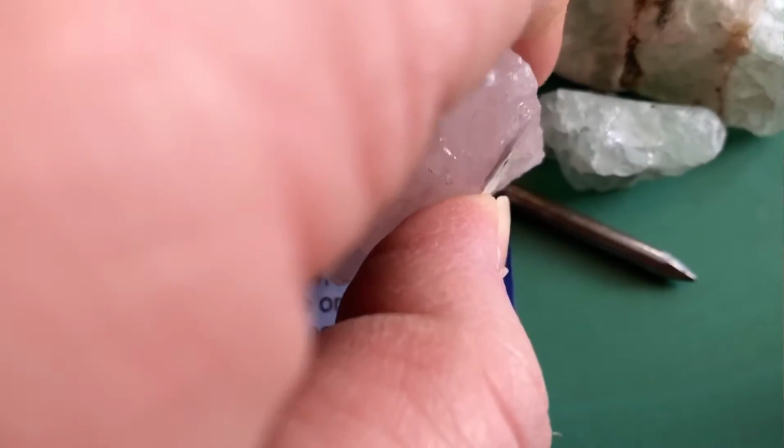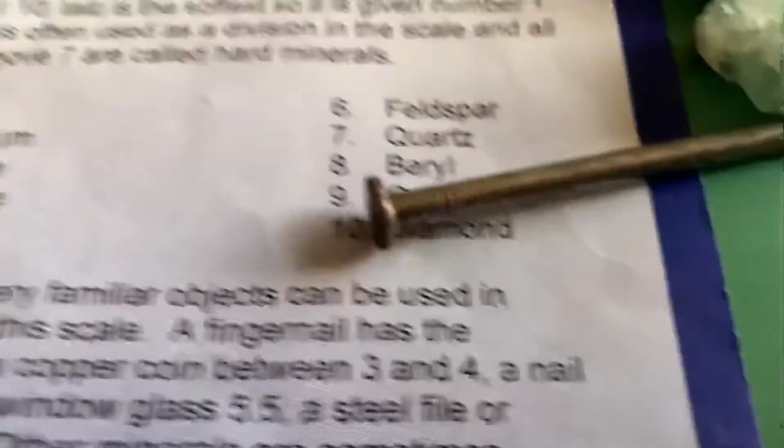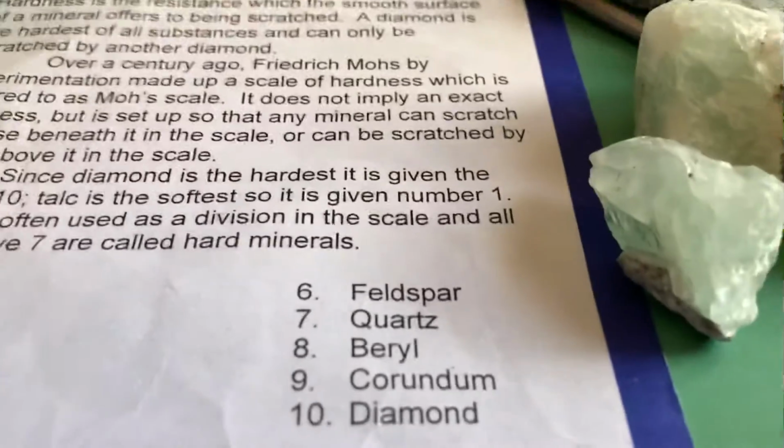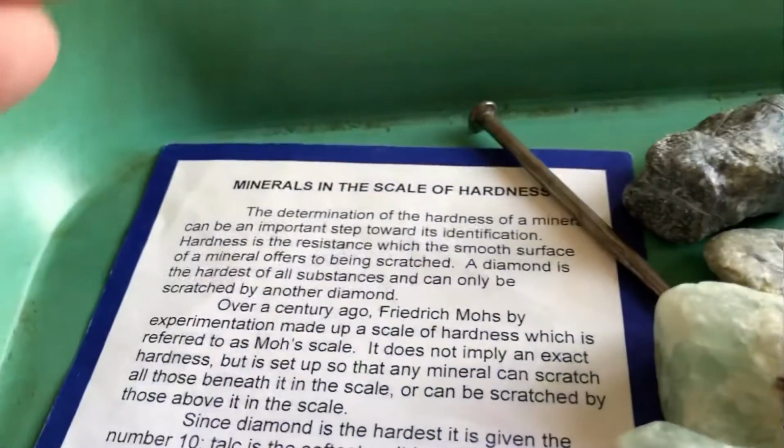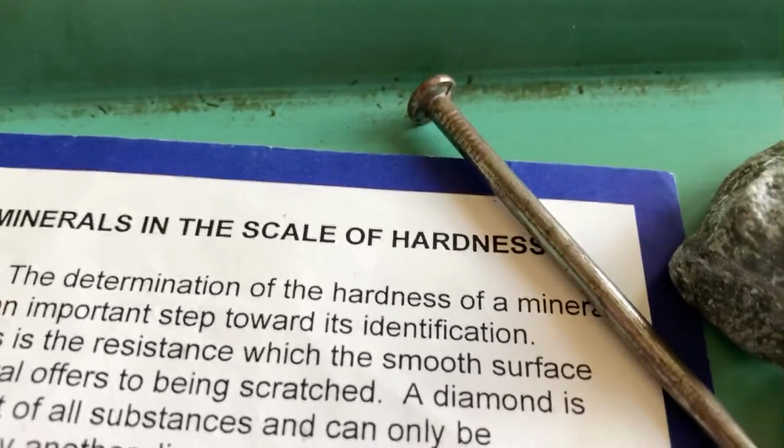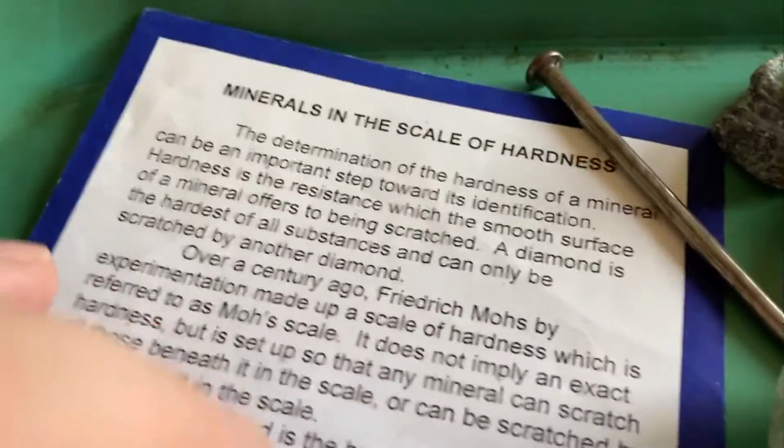Let's see if we can do that. I'm not getting a good angle on it. Hold up. See if I can prop this up. Did it scratch the nail? Oh yeah, you see that there? Did it? Yep. Scratch the nail. It's not a lot harder, but it's harder than the nail. So it'll scratch the nail, okay?